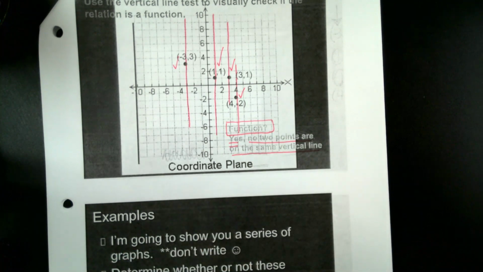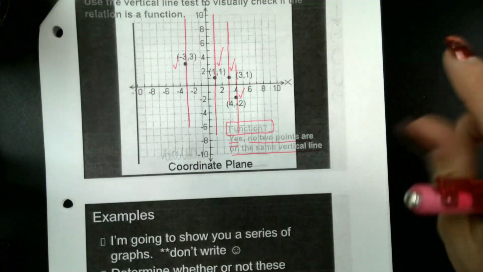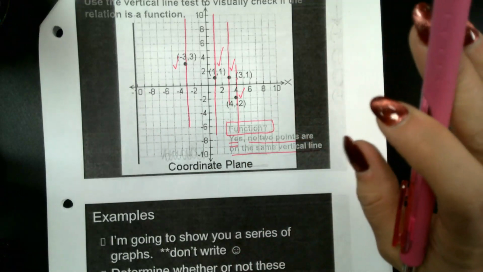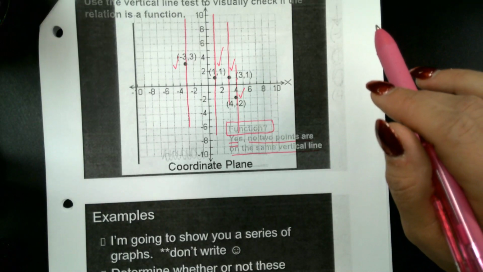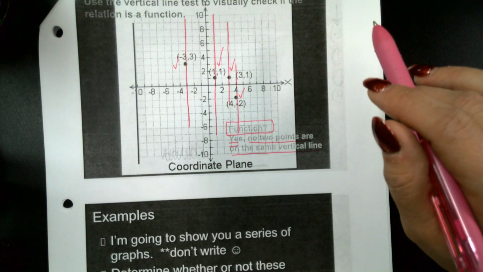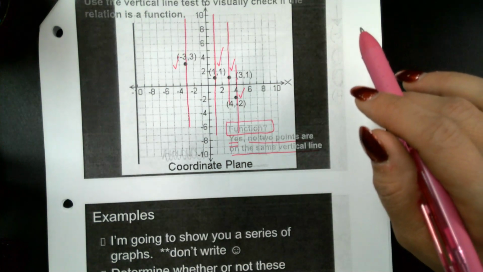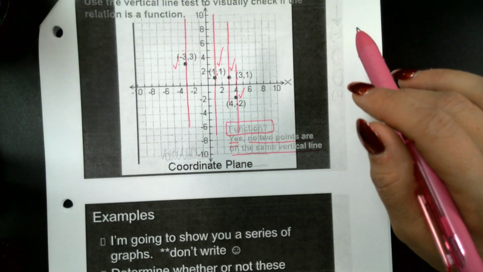On the next, I think there's 4 graphs that we're going to look at next. So I'm just going to show you some graphs, and we're going to talk about whether it's a function or not, based on drawing vertical lines. Are you guys all ready? Yeah.